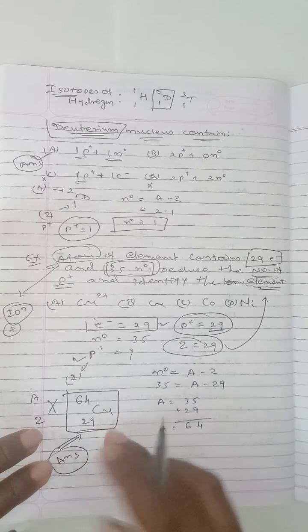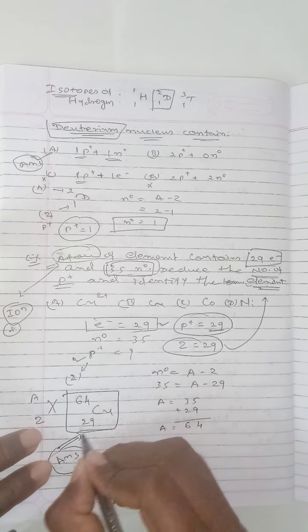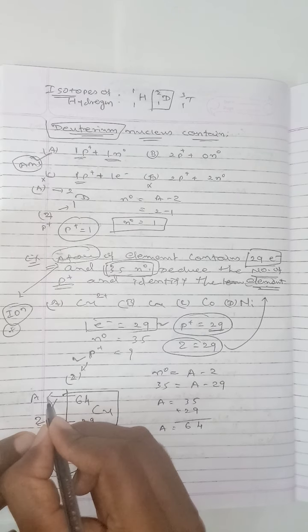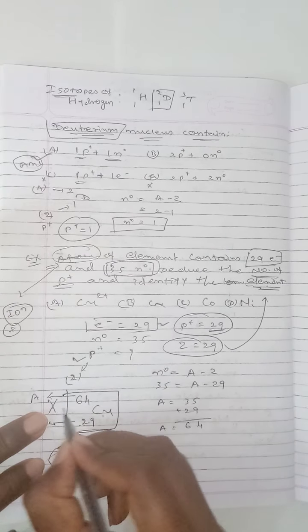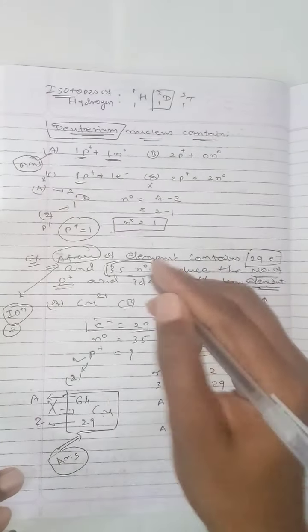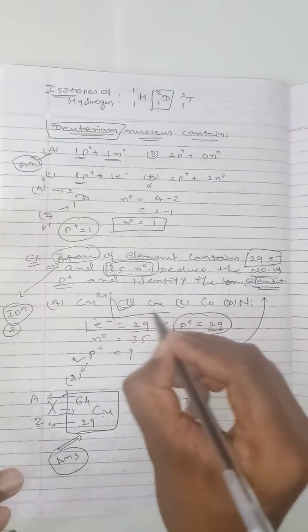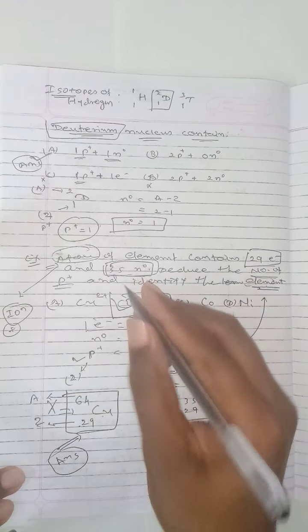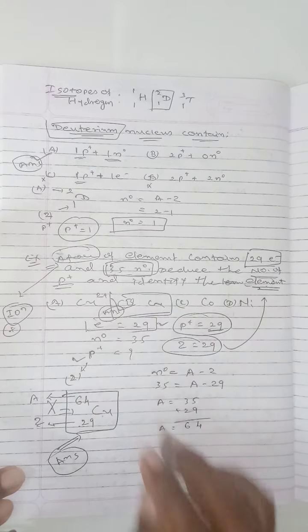Copper, 29 its atomic number, 64 atomic mass, and X is copper. So now we can easily write here, this will be our final answer.